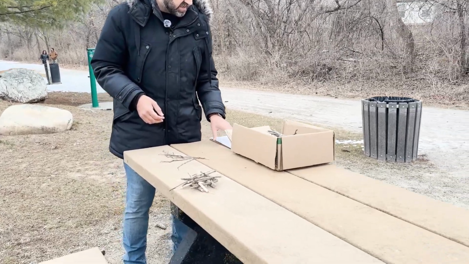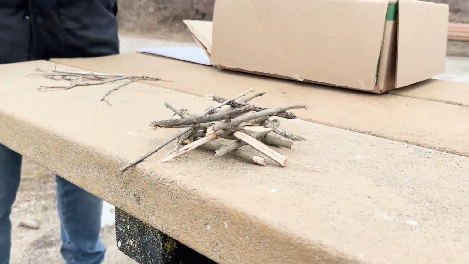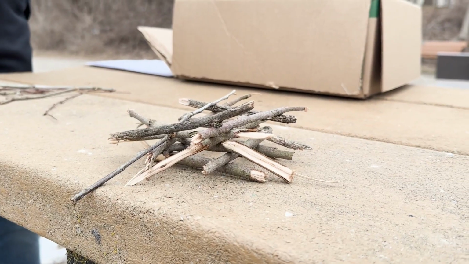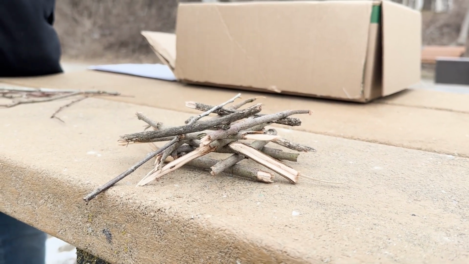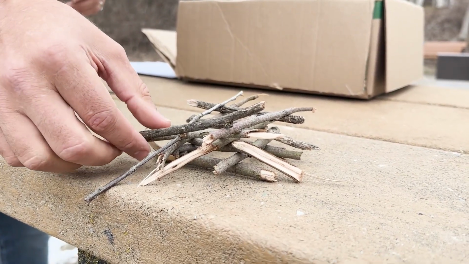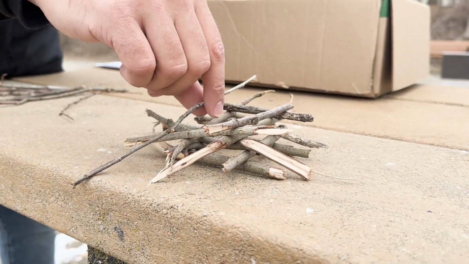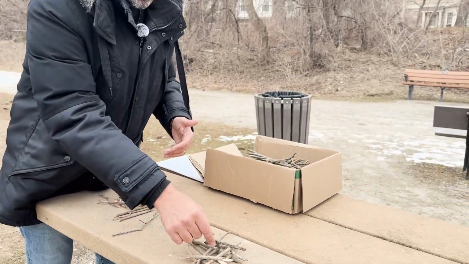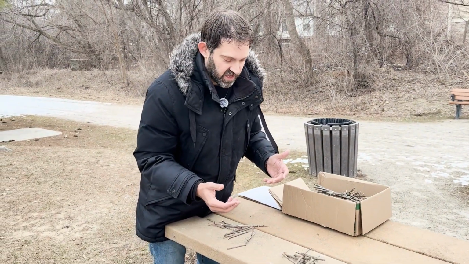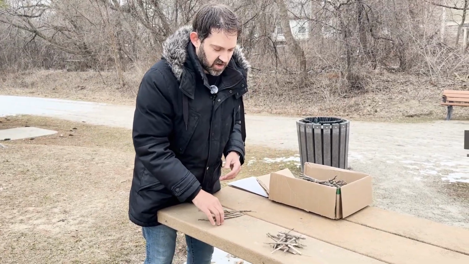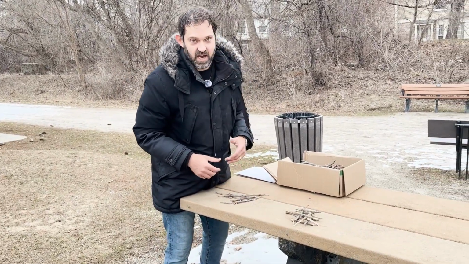So this activity helps add one more to a number or subtract one more from a number. And this activity is fun because kids love playing with sticks, and it's also fun to build towers.